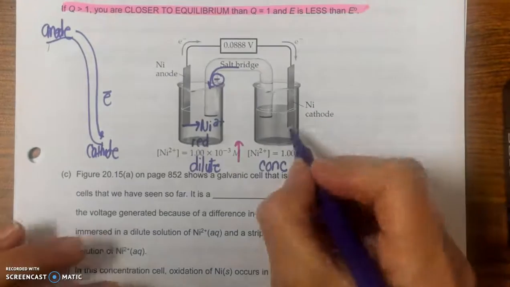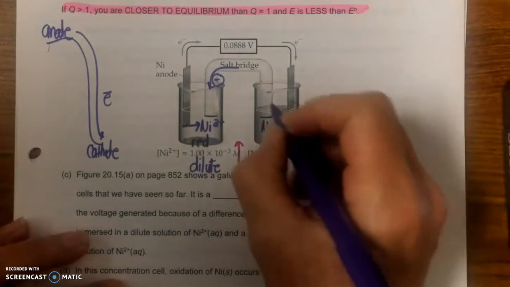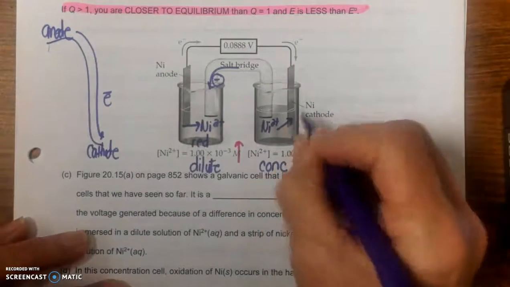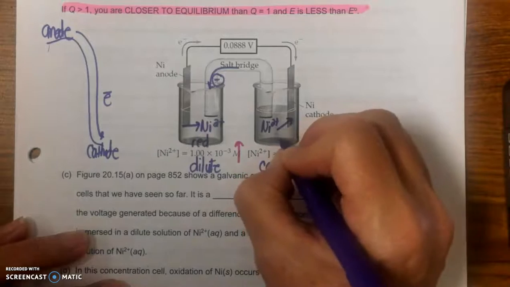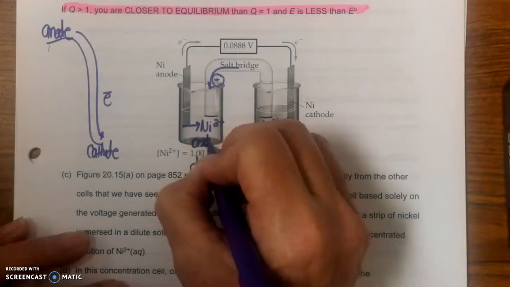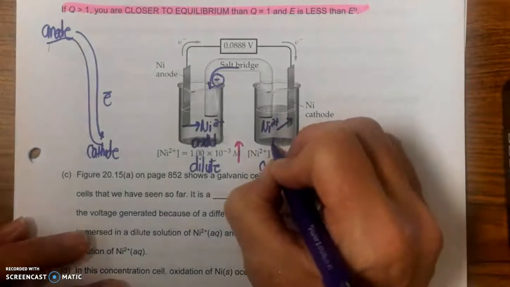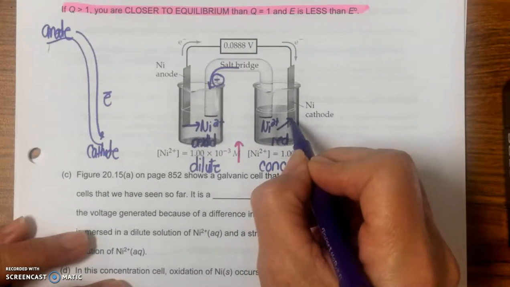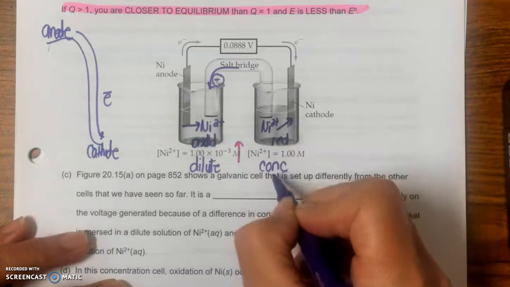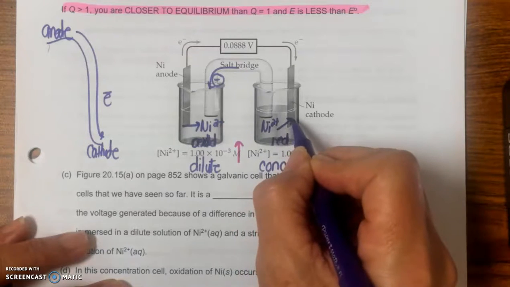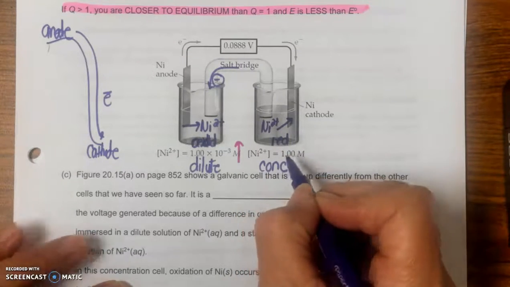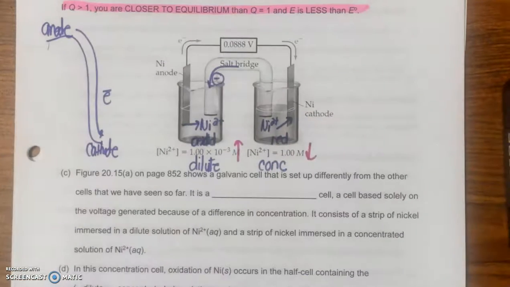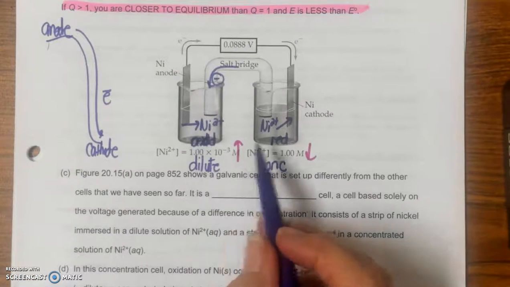Then on this side, the extra Ni2+ ions will go onto the electrode. Sorry, the other side is oxidation, not reduction. This will still be reduction. These Ni2+ ions will go onto the electrode, they'll go out of solution, which will decrease this concentration. And eventually, it will equilibrate.